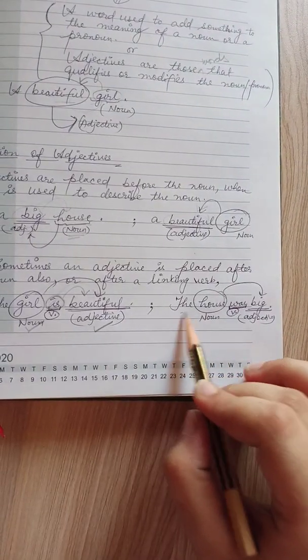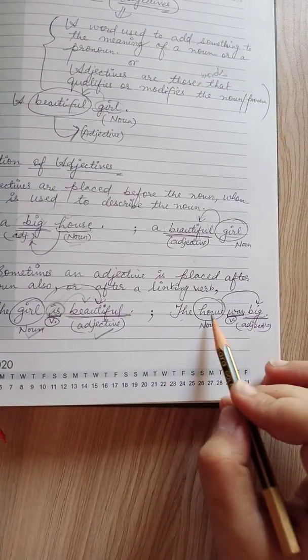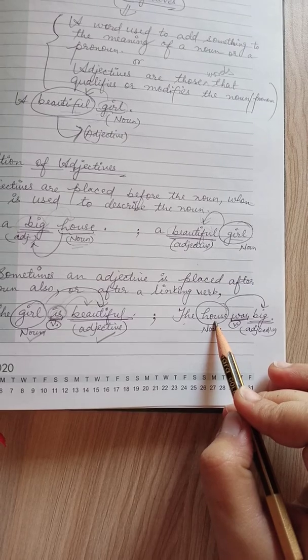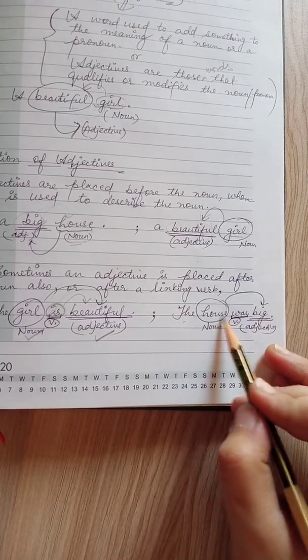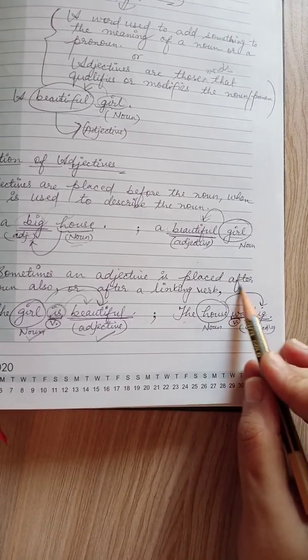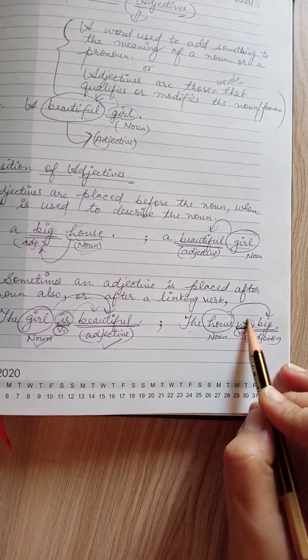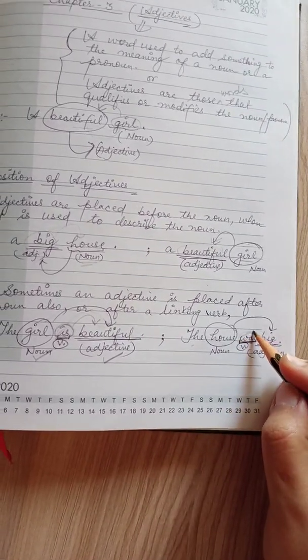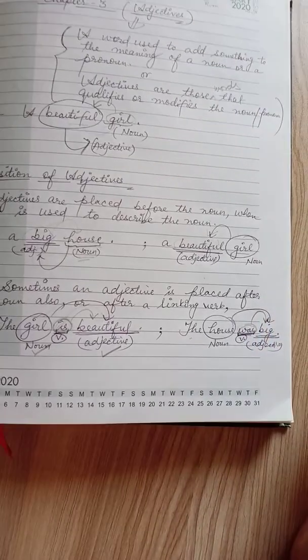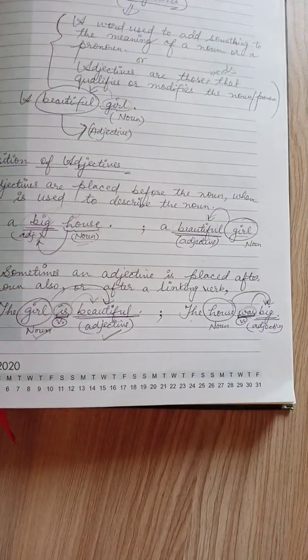The second sentence is, the house was big. Again, house here is a noun and big is an adjective which is placed after the noun, but you can see here in the middle is the verb was, which is a linking verb. So you could also say that after the linking verb, this adjective is placed.